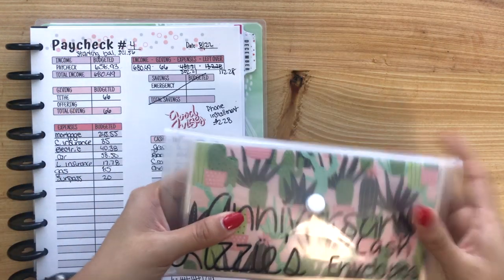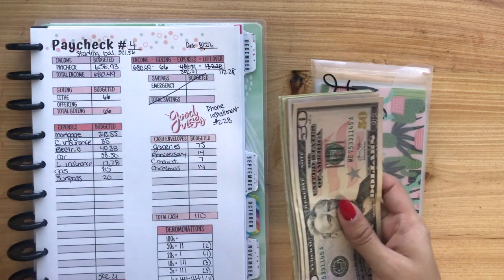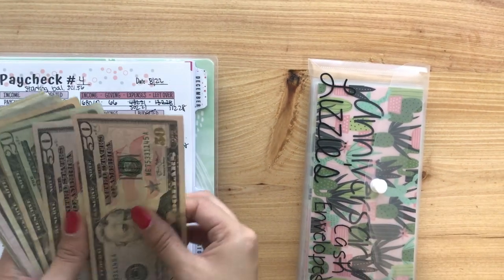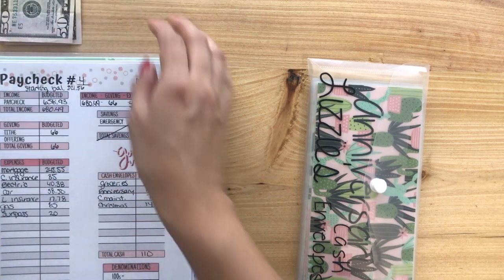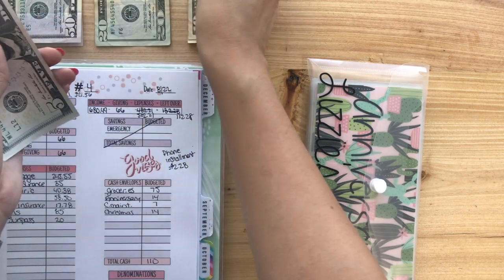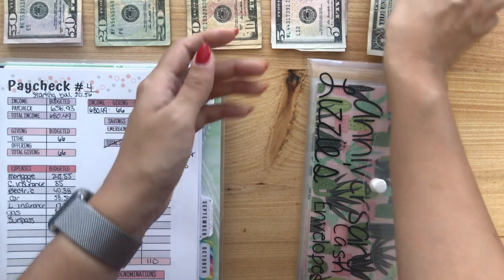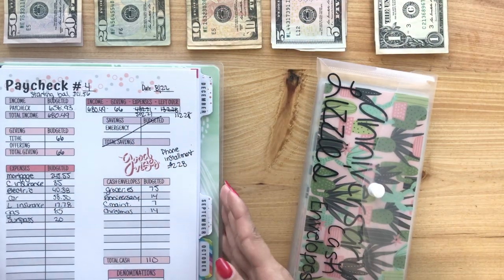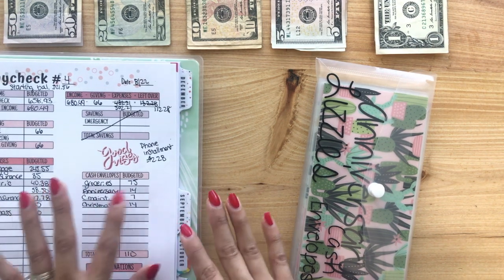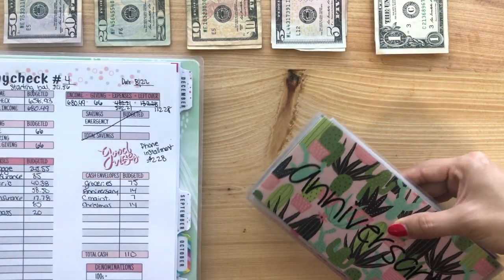So I got my cash envelopes, and let's just go ahead and get this cash organized. Sorry about the lighting. And then these are all of the singles. Okay, so you guys can see the cash envelopes and how much we're going to be stuffing. So let me get them out.